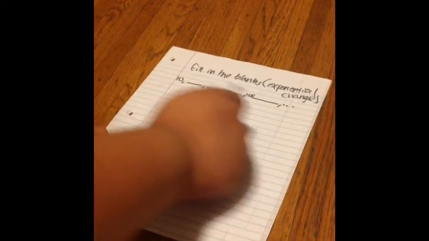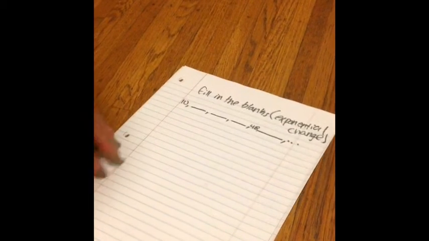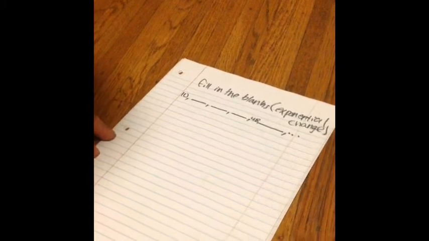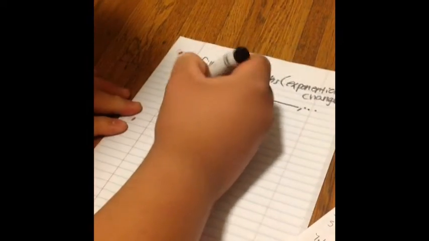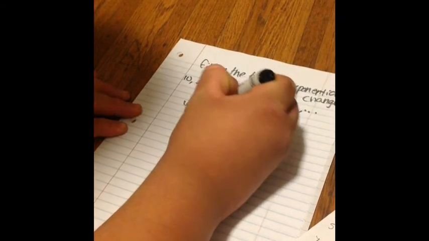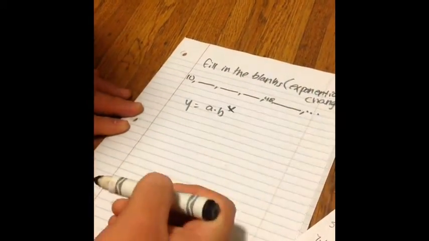Here I will be explaining how to find the blanks using exponential change. Okay, in order to find these missing blanks, I'm gonna have to use the y equals a times b to the power of x equation, because this is the formula to get the exponential.